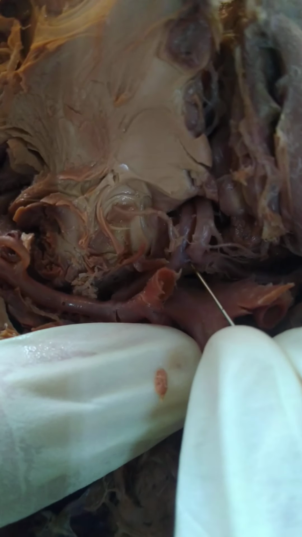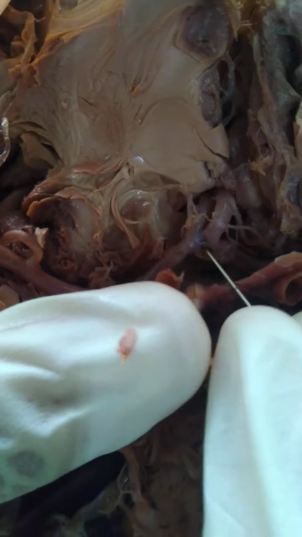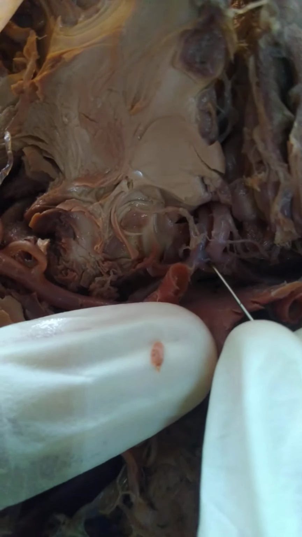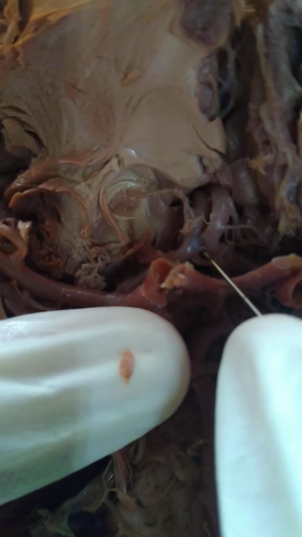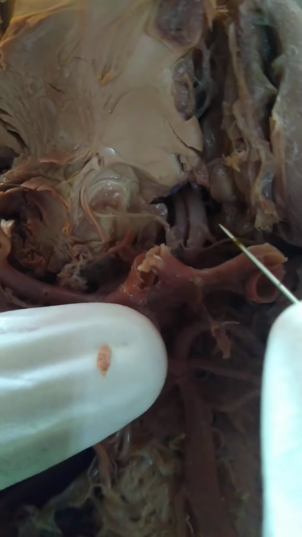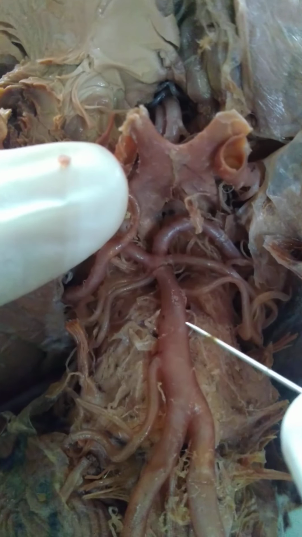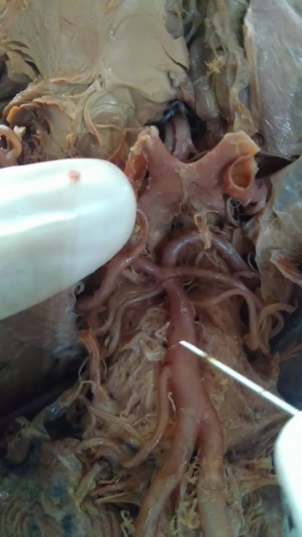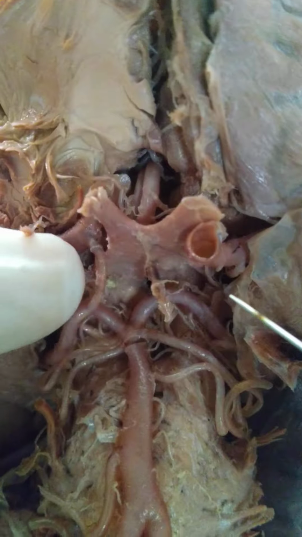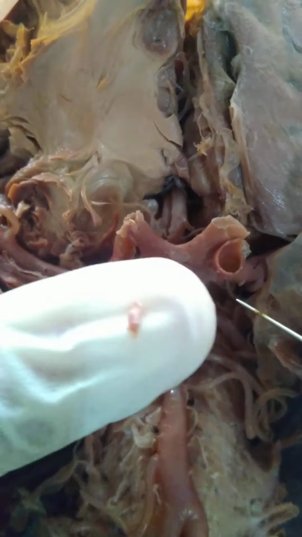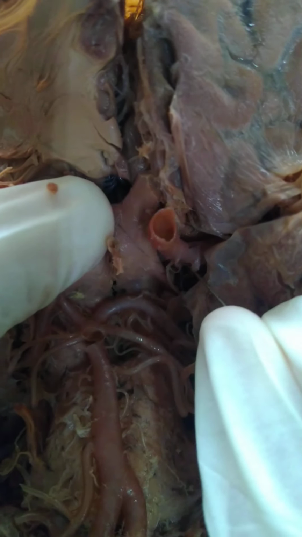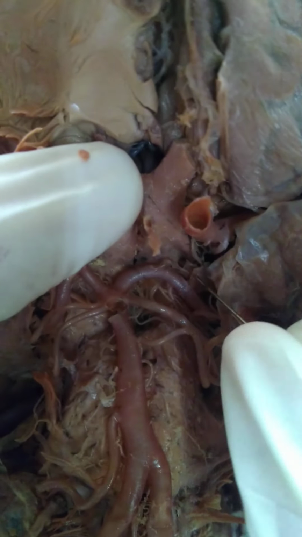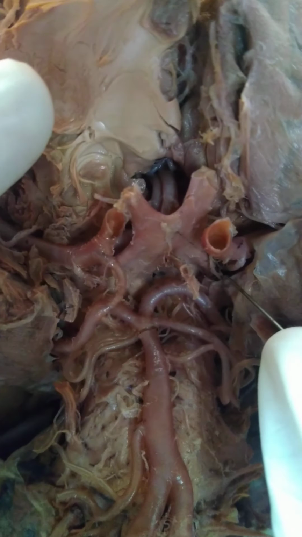You have one on the right, another one on the left, and there's a short artery that joins the two, known as the anterior communicating artery. So it connects the right side to the left side. The basilar artery down here also connects the right side to the left side, while the posterior communicating artery connects the anterior circulation to the posterior circulation.